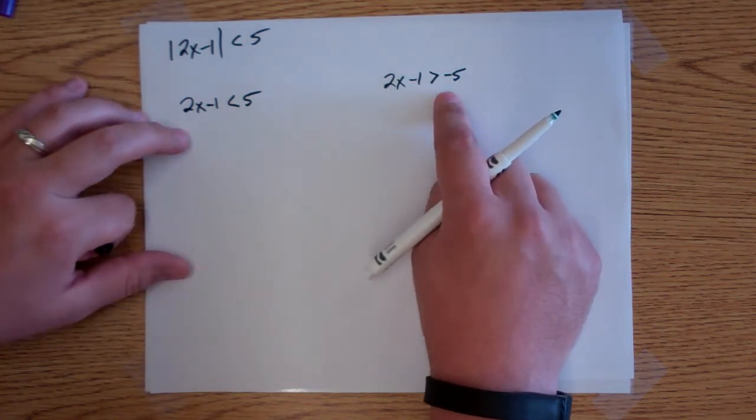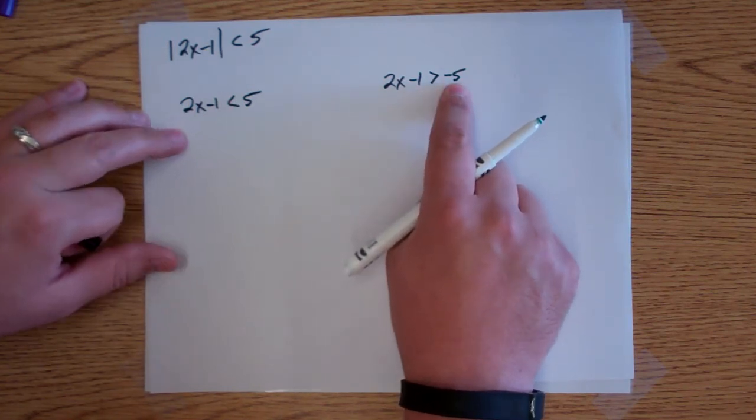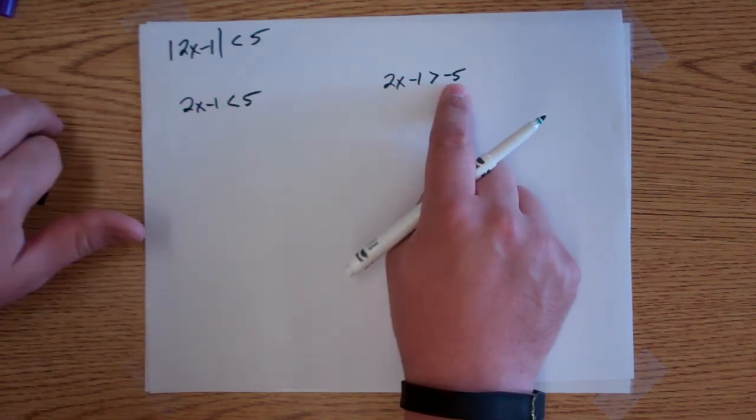All right, so you're still going to have two inequalities, but remember, for this one you flip the sign, and then, of course, you make it negative, just like when we did the equations.